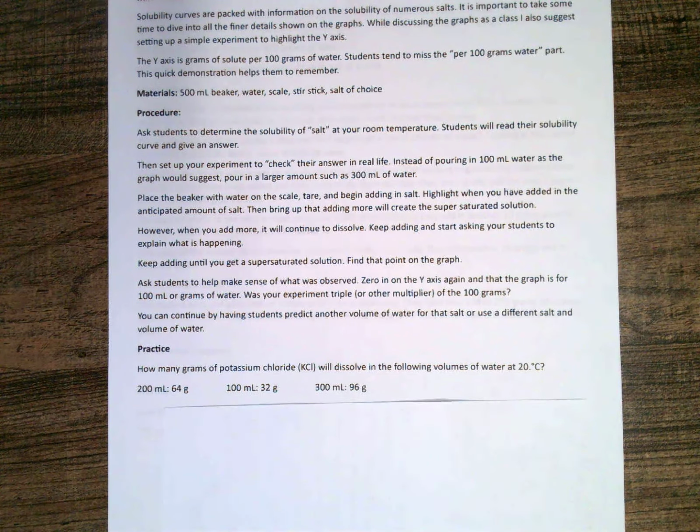So we can also continue to have students predict another volume of water for that salt, or use a different salt as well to have them do it, or you could have students do it as well. But I find that by doing this demonstration, they go, oh yeah, remember when we did that in class? It's really triple, and then that's usually enough for them. Plus, it's super quick to do.